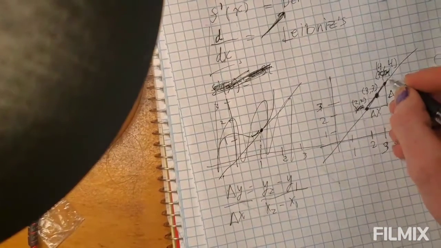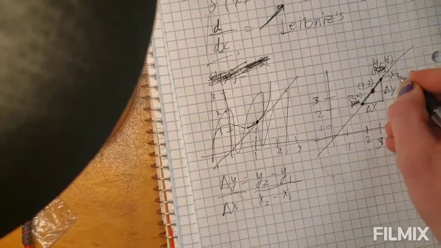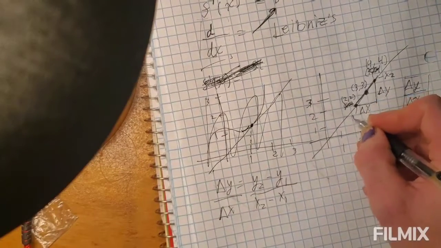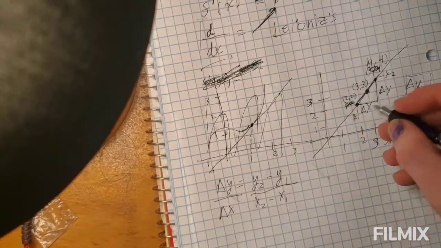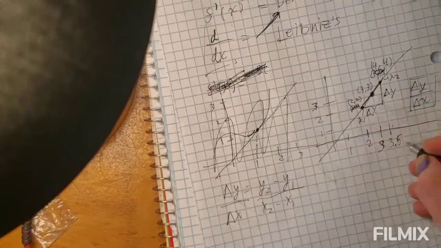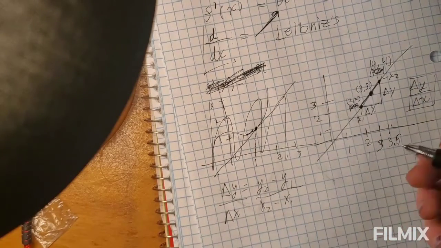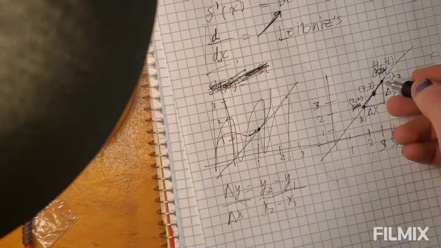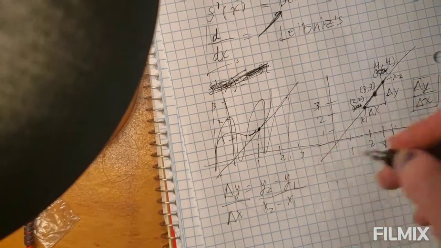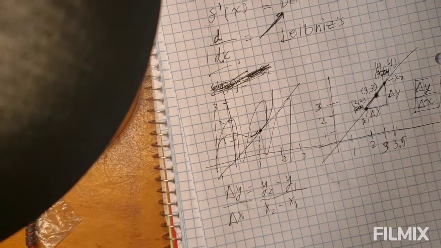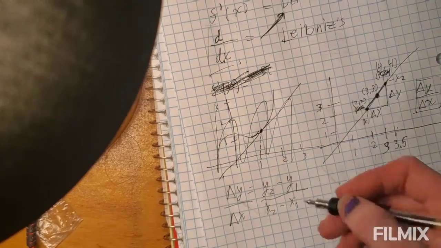This here we'll call x2, and here we'll call x1. You just plug in the x and y values of these 2 points and you get that. That's basically all it is.